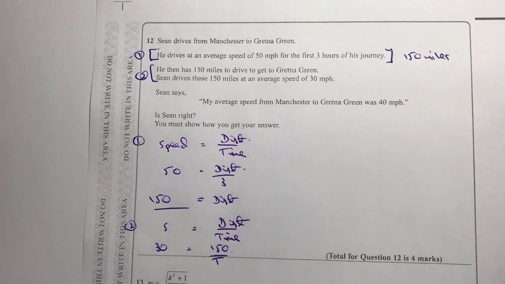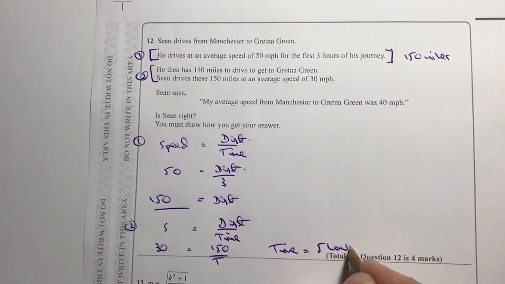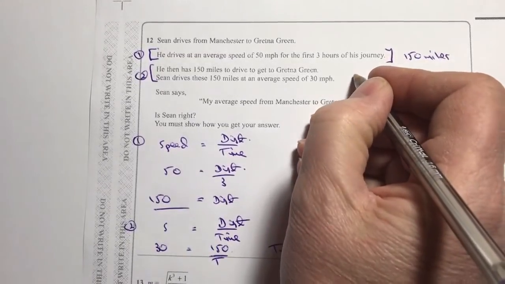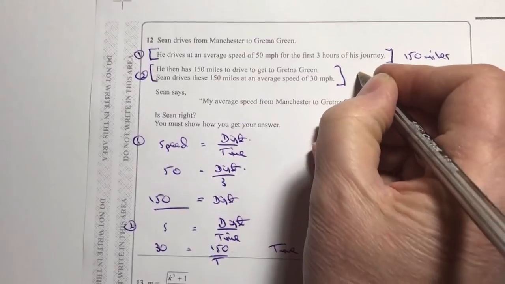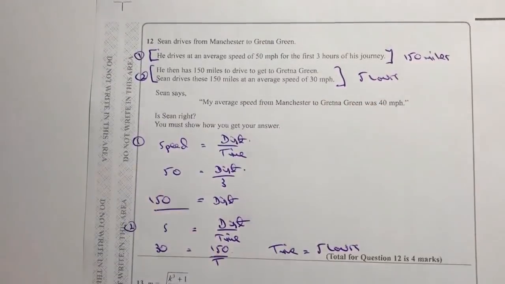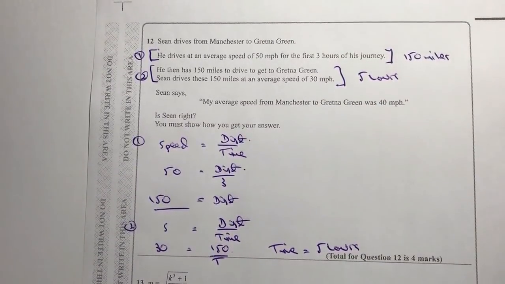is what we need. You need to play around with this a little bit. We can multiply through by t. There isn't space on the video or on this paper, but it basically boils down to t equals 150 divided by 30, so therefore time equals 5 hours. Okay, so this poor fella now has spent 5 hours driving 150 miles. Then, to work out the average speed, he says my average speed from Manchester to Gretna Green was 40 miles an hour. We just need to work with the totals.